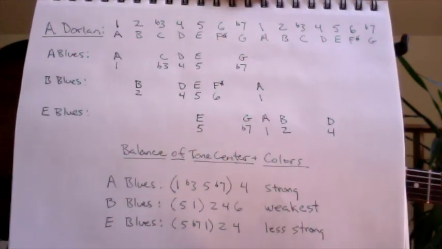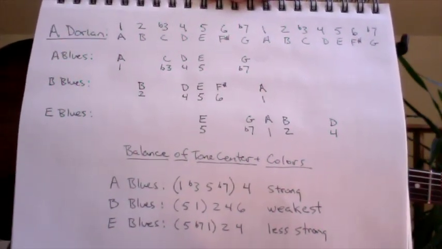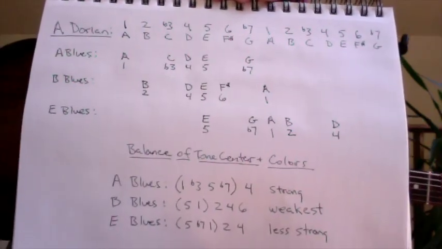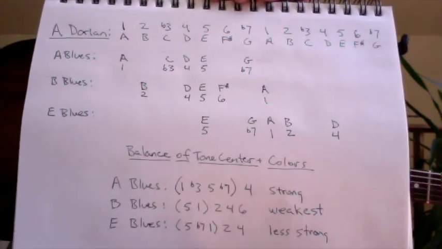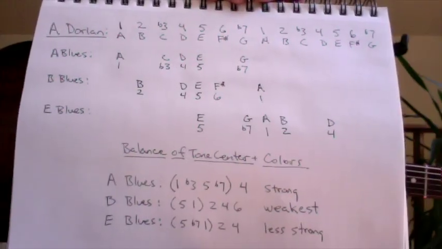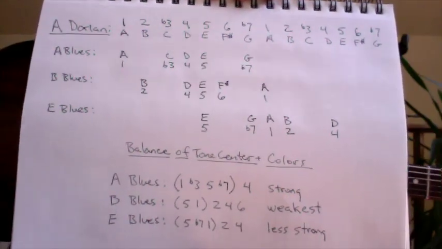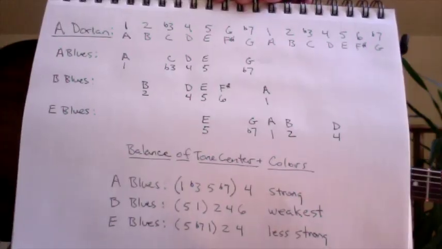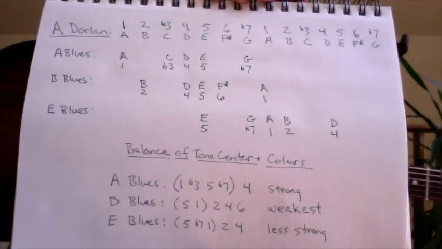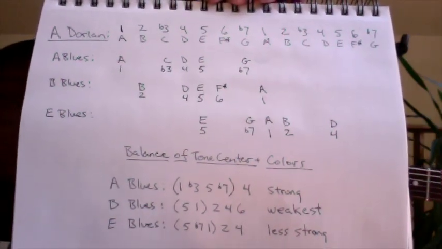There are more colors than tone center. What that means is over the A minor chord, you're going to get a weaker sound. It's the weakest of the 3 ideas that we're looking at. Now, weak doesn't necessarily mean bad. It just means that it's more removed from the sound of the chord.